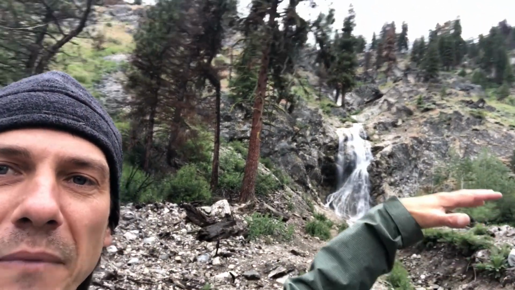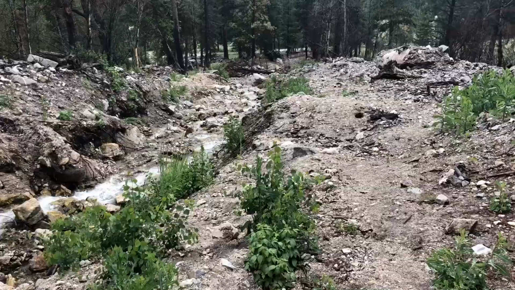On one event, it all came out in one fell swoop all the way down here. So I think I'll take a video and we'll walk down and you'll see the landslide and what happened here.